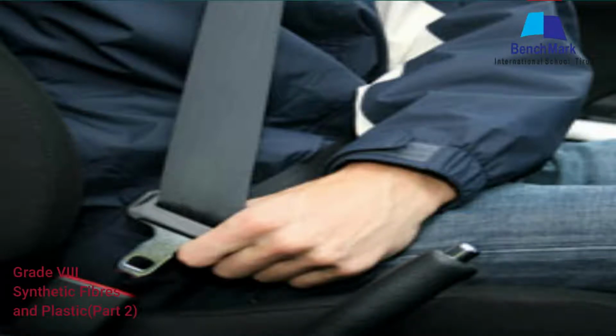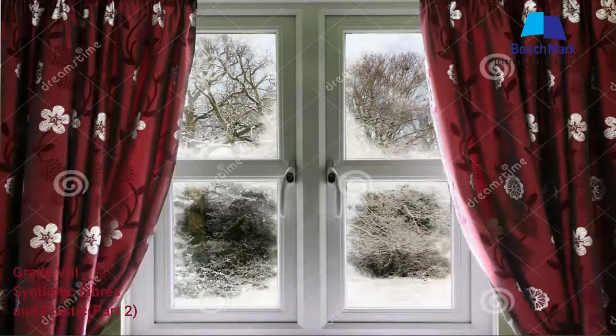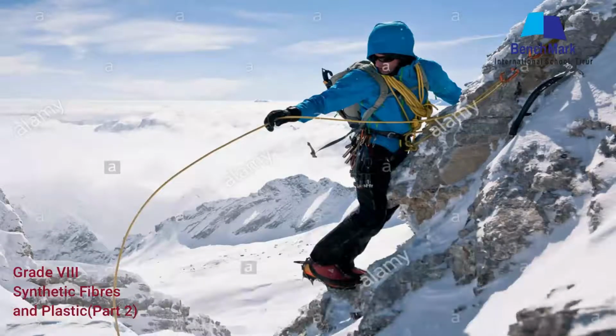Next day, you woke up and this was the picture. So what is the second use of nylon? It is used for preparing socks. Next thing is, you slid your curtains. So what is the next use? It is used for the preparation of curtains. Next, it is used in the preparation of bristles of brushes, and it is also used for making ropes and jackets.